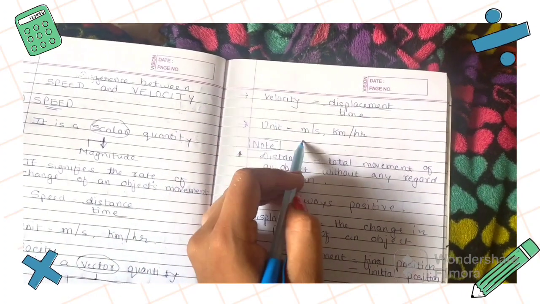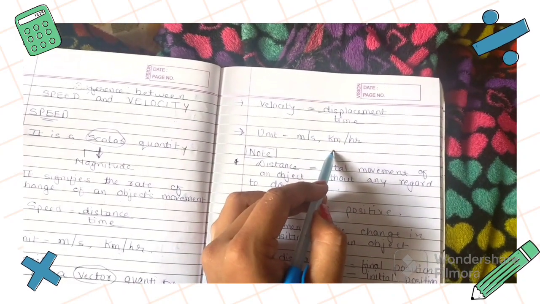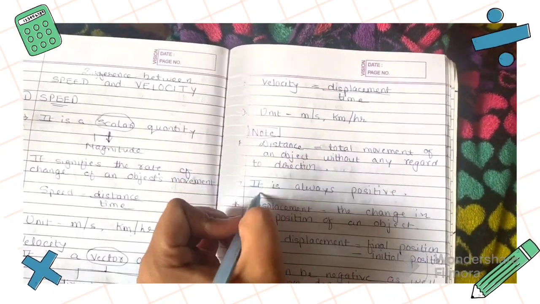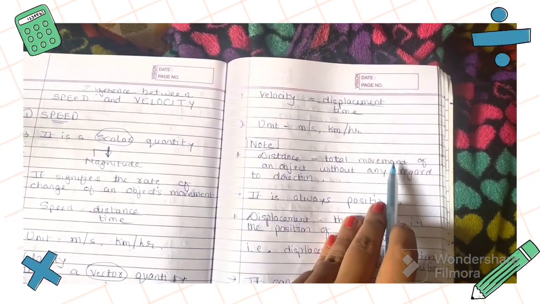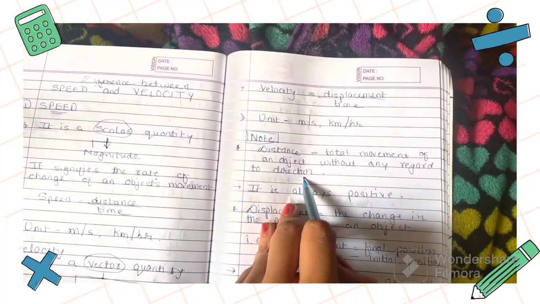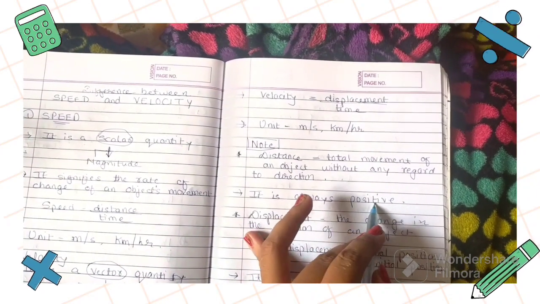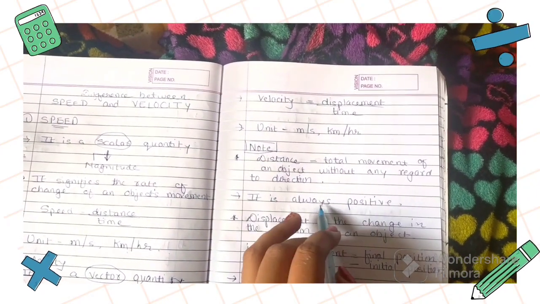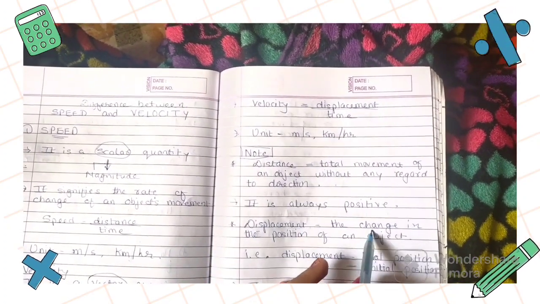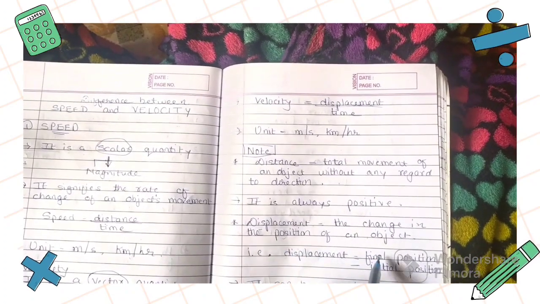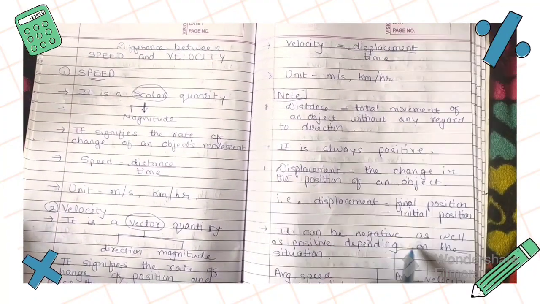The unit of velocity is meter per second, that is the SI international unit, and also kilometer per hour. We have to note the difference between distance and displacement also. Distance is the total movement of an object without any regard to direction. That's why it is said to be a scalar quantity. It is always positive. You have to remember that distance can never be negative, it will always be positive. Another thing is displacement, that is the change in position of an object, final position minus initial position. It can be negative as well as positive depending on the situation.